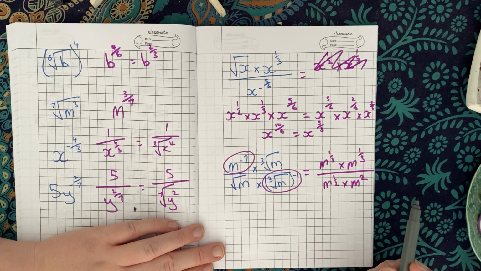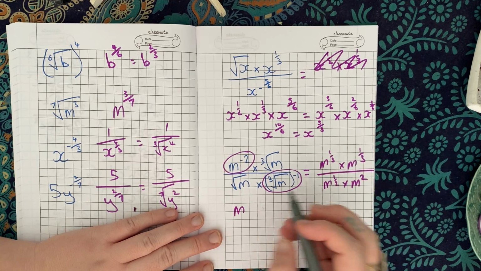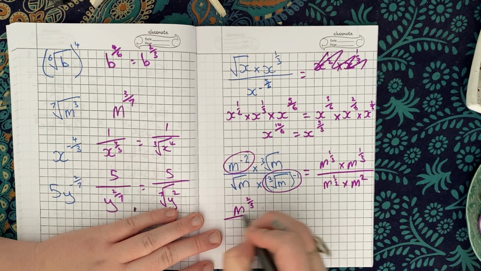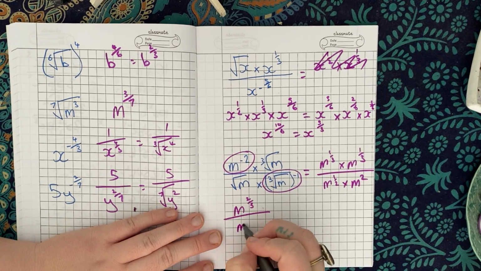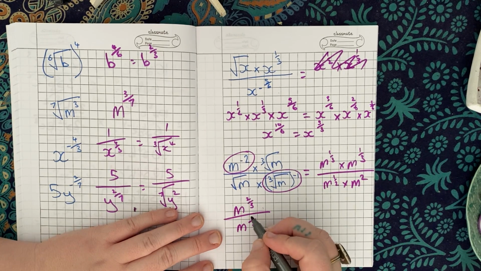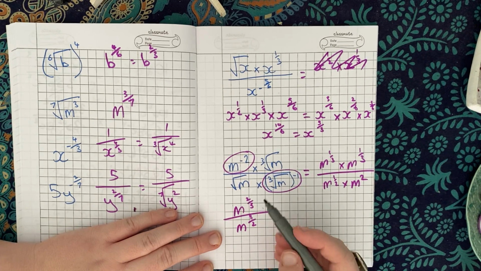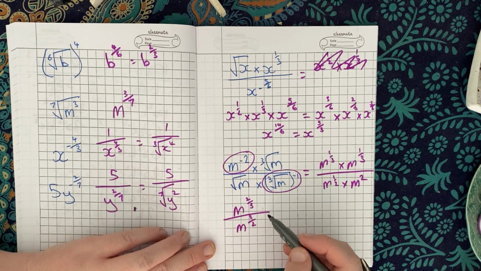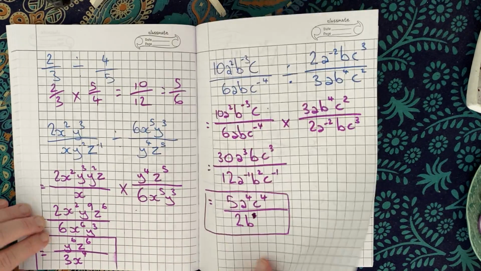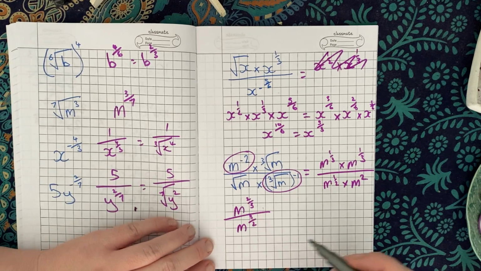So now what I want to do is add together my fractions. So I'm adding my indices. So I have m to the power of 2/3 divided by, this is 2.5, right? So if I put it over half, 2.5 is 5 over 2. Now again, the rule is, remember, when you're dividing, you just subtract them. So just like we were doing over here, we were subtracting our indices. We do the same thing here.